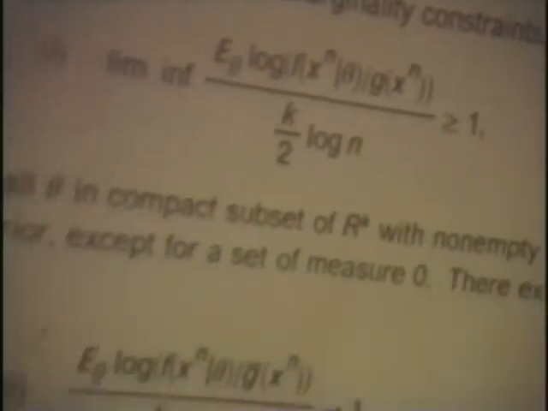You must have an escape clause, because if I pick g of x equals your data generating density, then of course this could be violated. But there are not too many such exceptions, at least in this measure sense. And if you pick k equals 0 here, you would have to reshuffle this a little. You will see that you would have Shannon's or the Kullback-Leibler inequality.